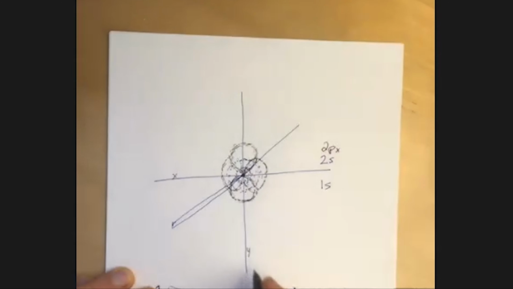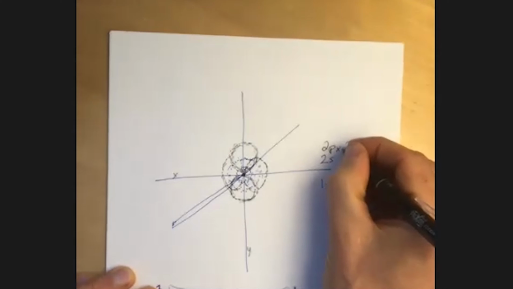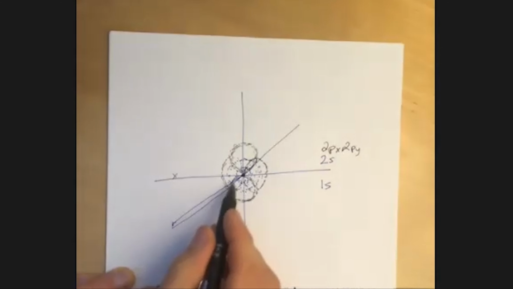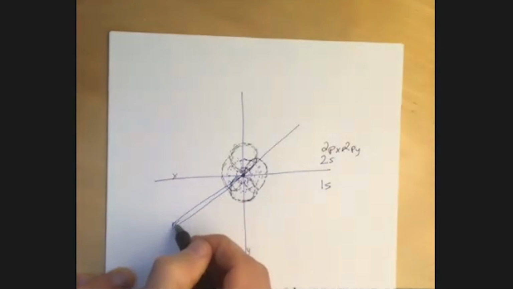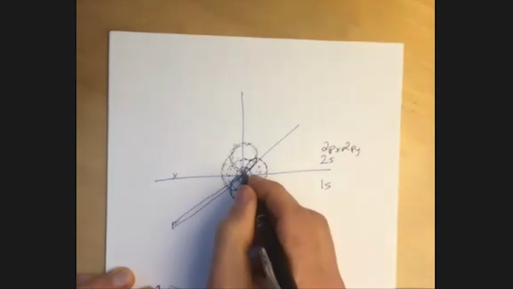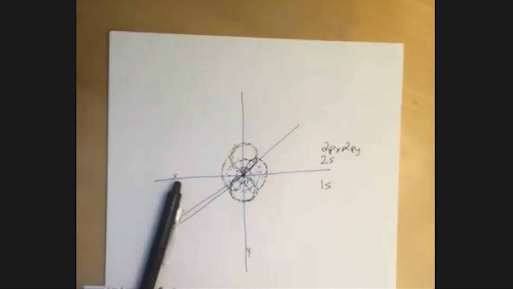On the y-axis, and so I've got a 2py, and then coming in and out of the plane, that's why I drew this one a little fatter, so it kind of comes towards you, and a skinny one that disappears into the back. There's also an orbital. Let's see what I can do for that one.